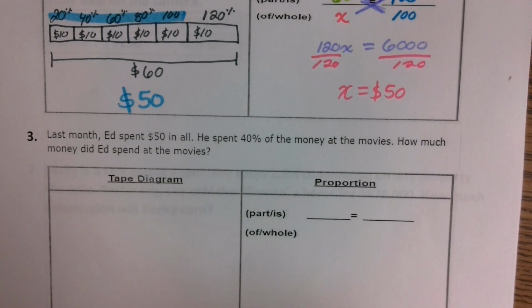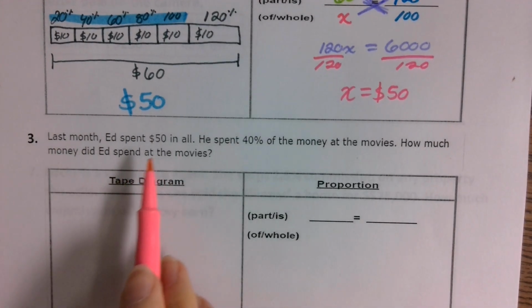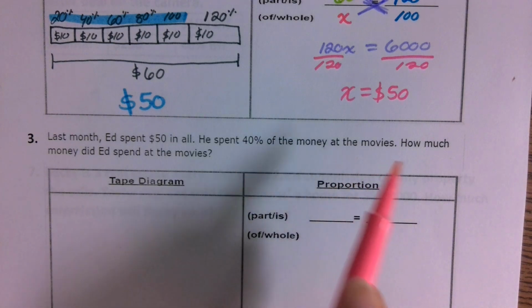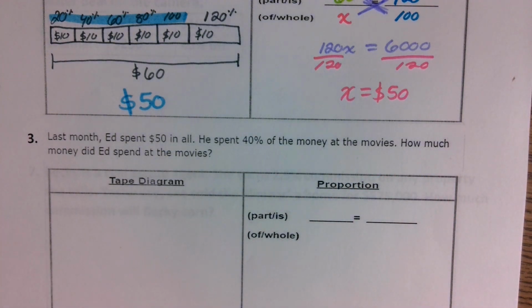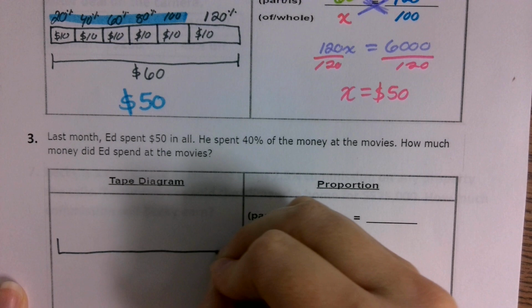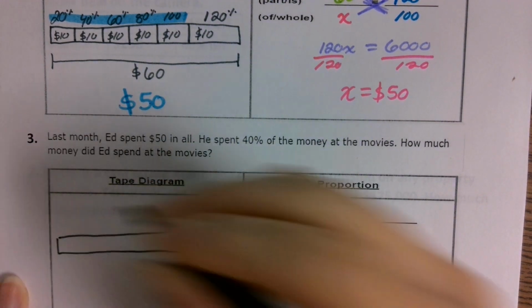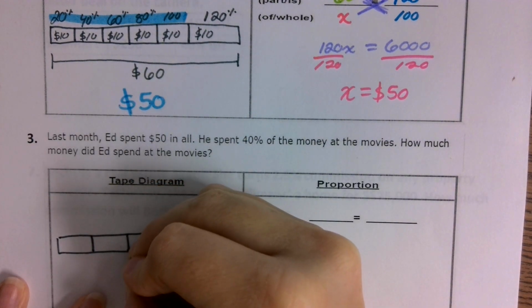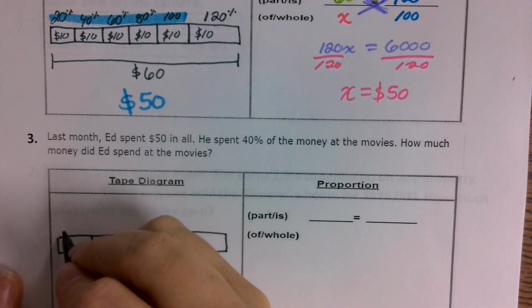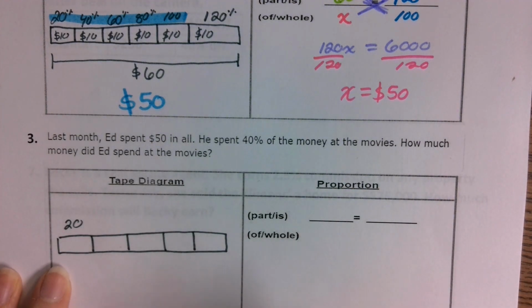Okay, for the last one, last month Ed spent $50 in all. He spent 40% of the money on movies. So how much money did Ed spend on movies? So I'm going to go ahead again and make a tape diagram right here. Okay, so I'm going to have these percentages. I'm going to split it up amongst 5 boxes.